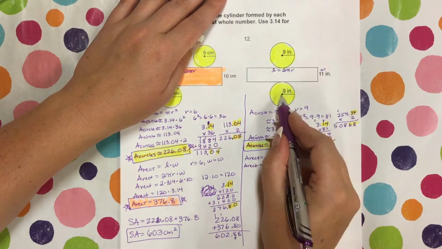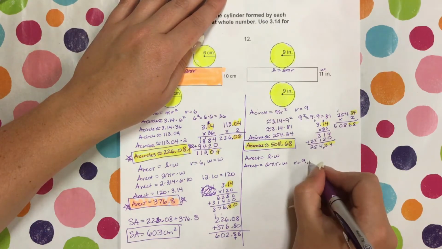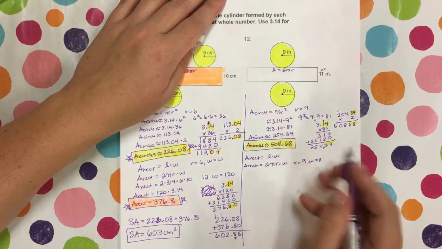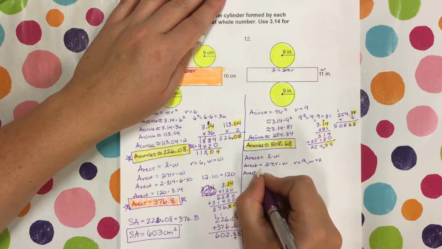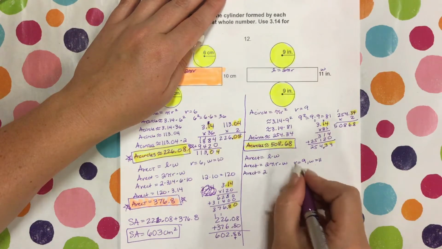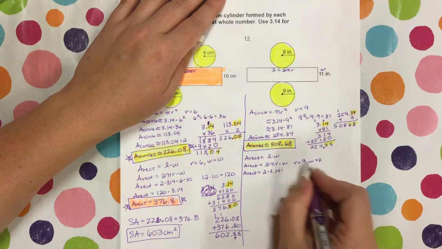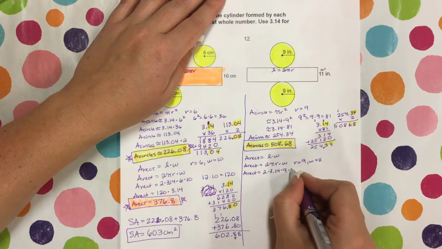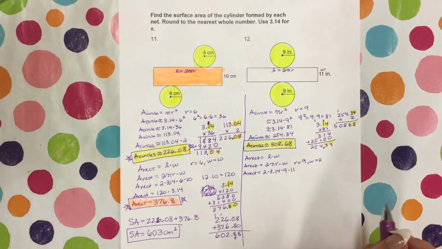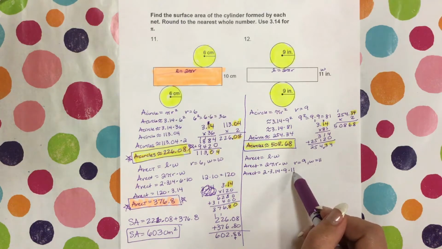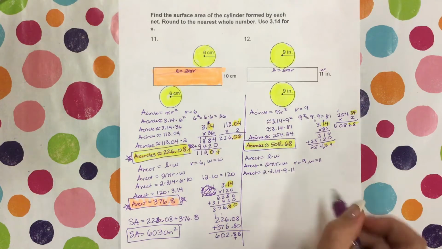The radius is 9, and the width is 11. So we're going to go ahead and substitute those values in. Nine times 11. So I'm going to go ahead and multiply 9 times 11, which is 99, and then multiply that by 2.